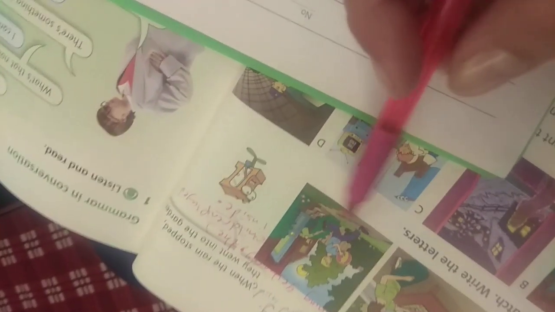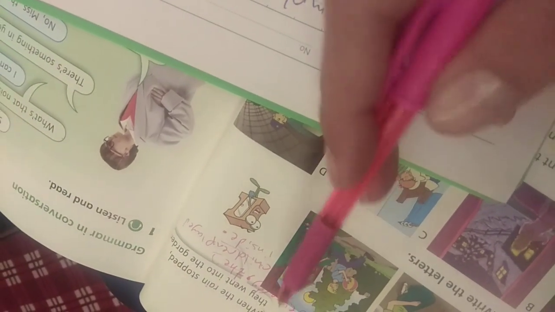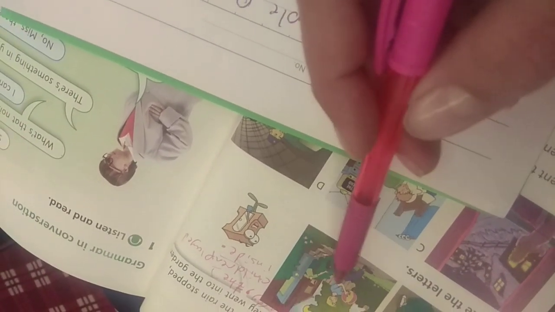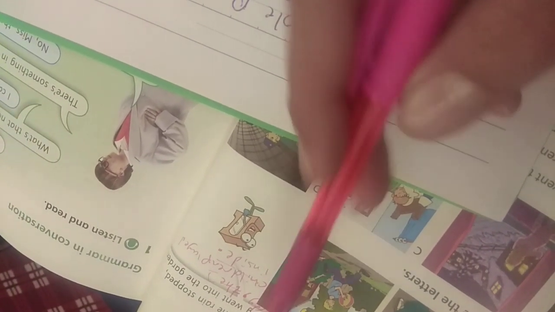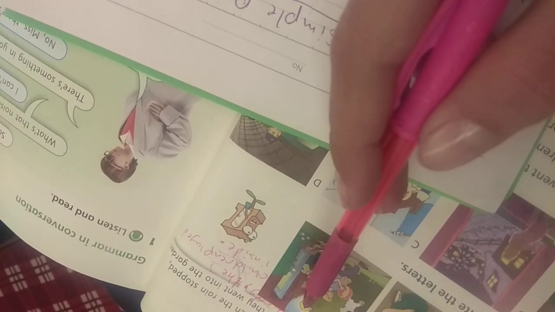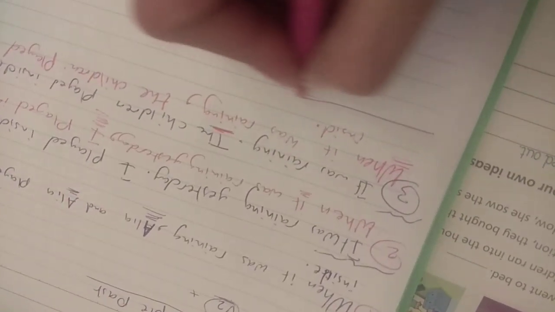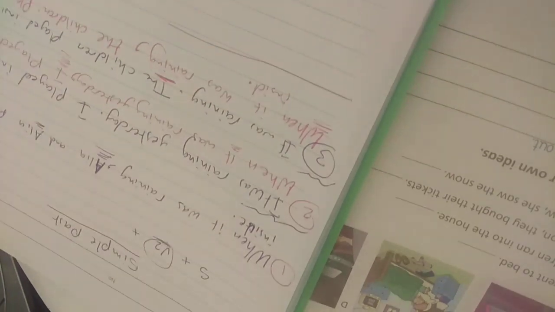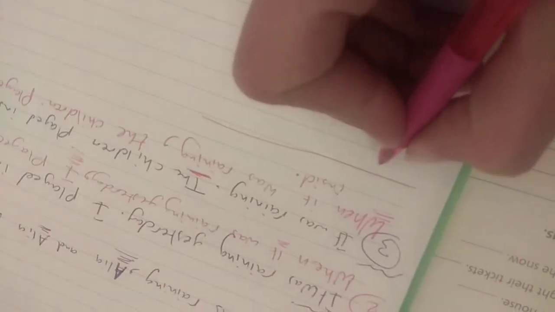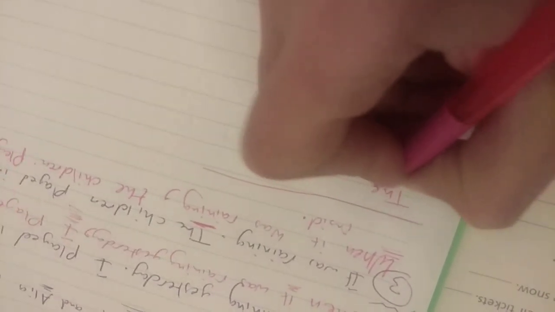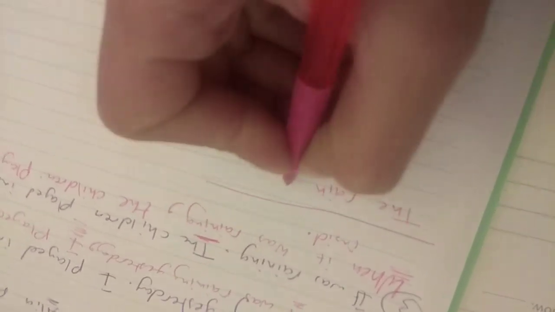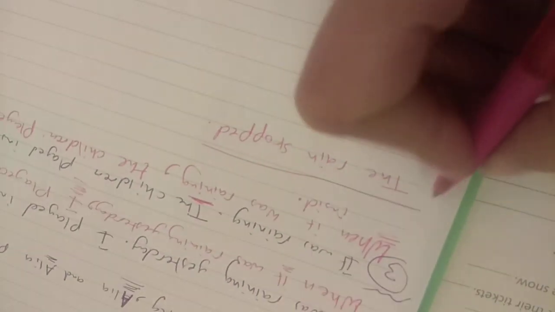Look here in this sentence. The children played outside. It was sunny. The children played outside. Here we have two sentences, picture number 2, we can say the rain stopped. The rain stopped, the sun came out. This is the first sentence.